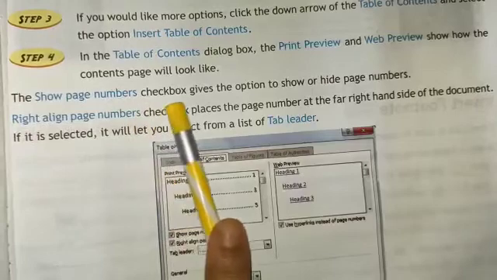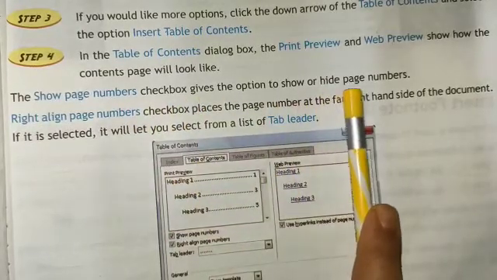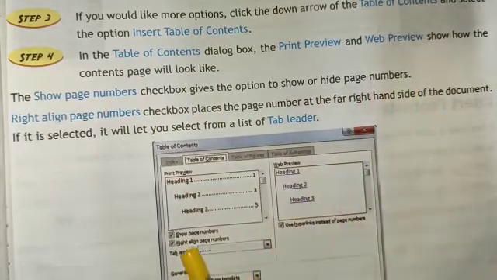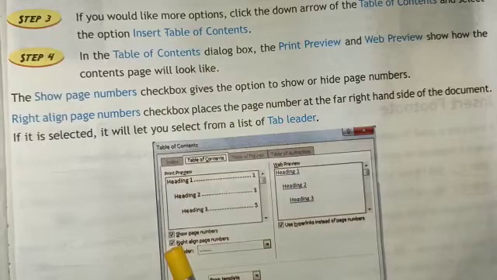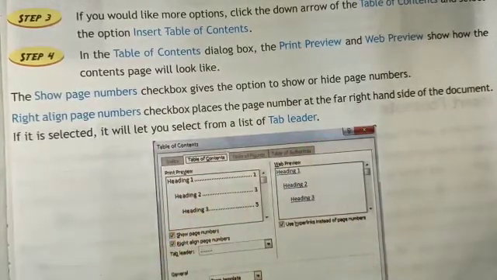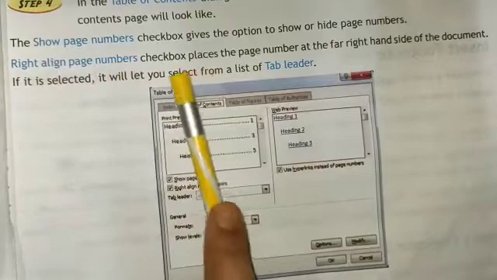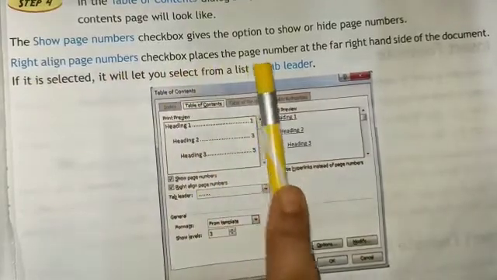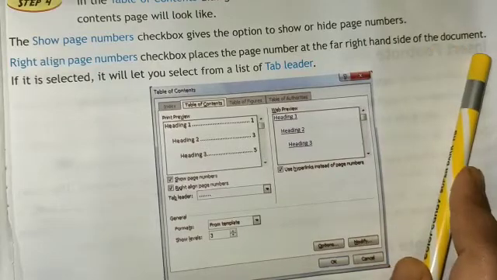The Show page numbers checkbox gives the option to show or hide page numbers. The Right align page numbers checkbox places the page number at the far right-hand side of the document.